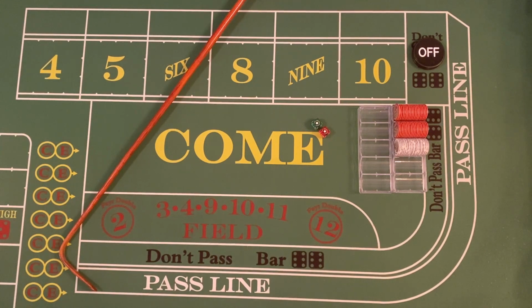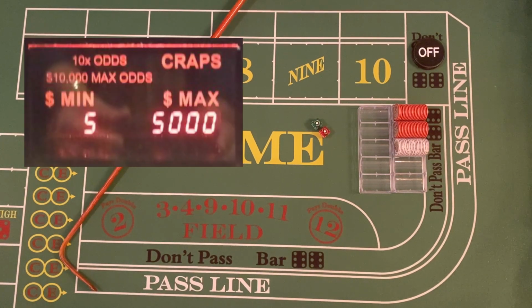All right, the other thing I want to talk about is table minimums. When you come up to the craps table, there'll be a sign, much like the one on the graphic, that will show what the table minimum is. In this case, it shows a minimum of $5. So this is a $5 table, and for the sake of this video, this will be a $5 table. It also shows what the maximum odds are. You can see it says 10 times odds. That will become important when we start talking about odds.